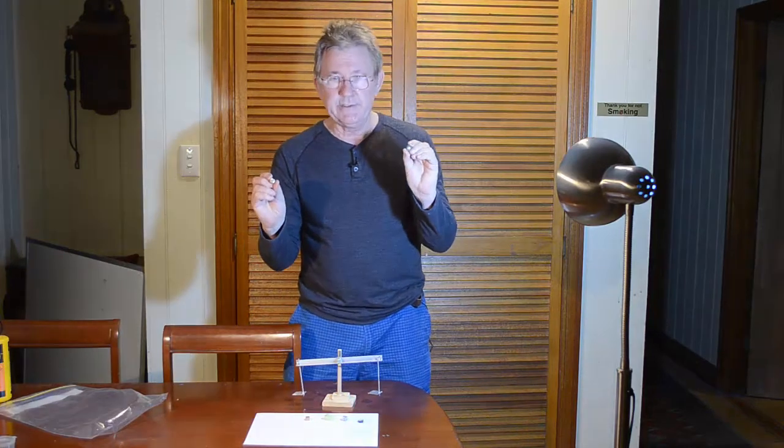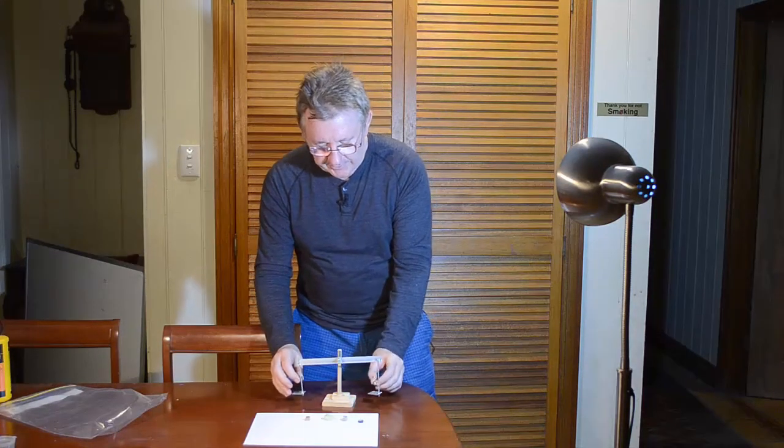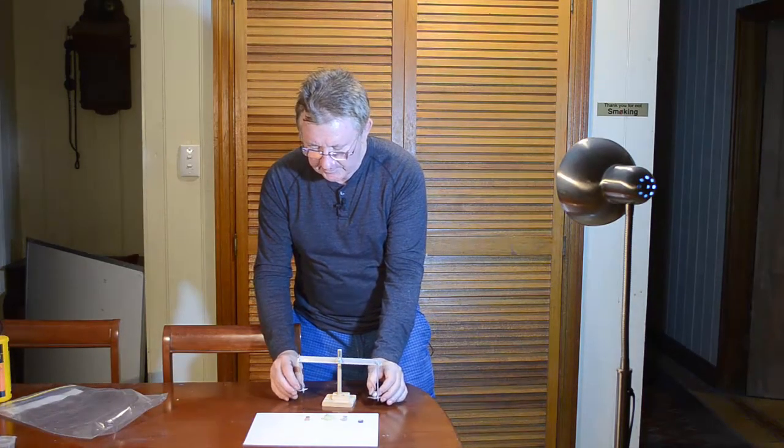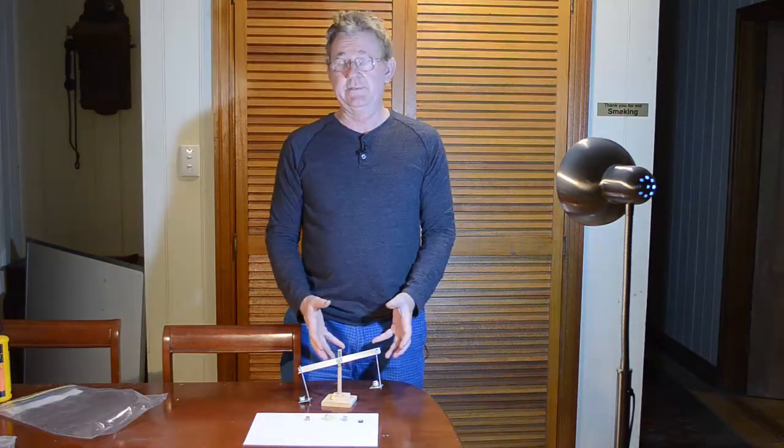And finally, tin and lead. If we bring those 2 over here, then we see that lead wins out. Lead's heavier.